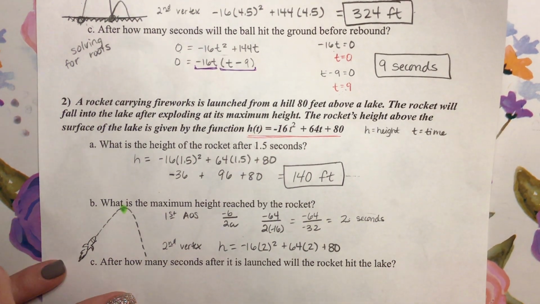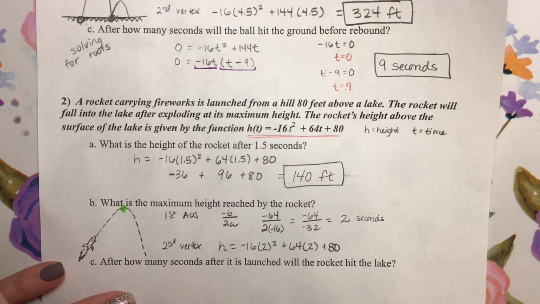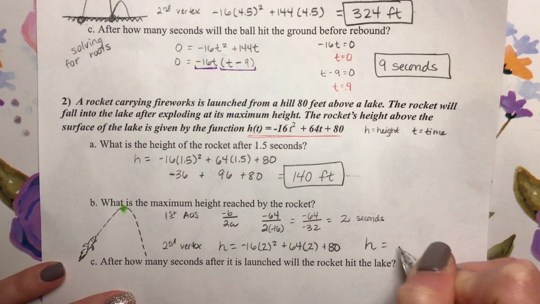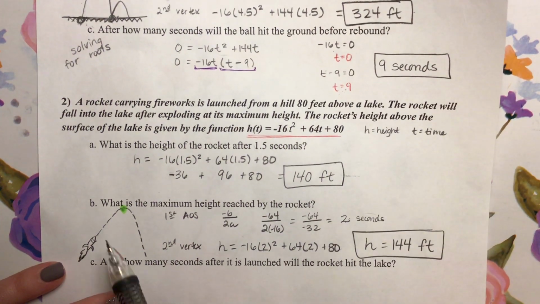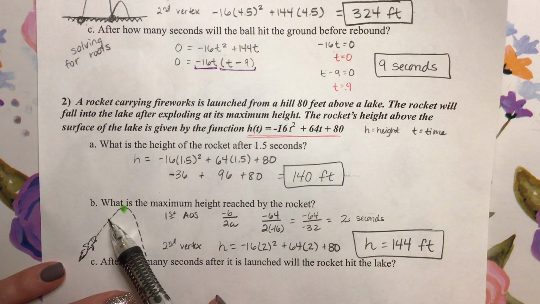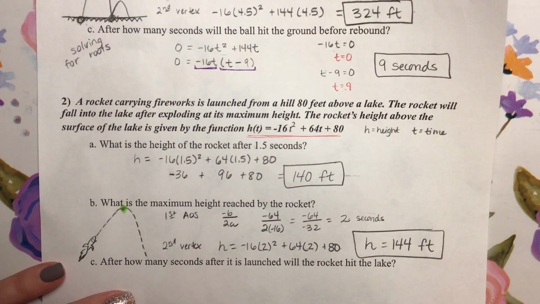So I have 4 times negative 16, and then I am adding 128 to it, and then I'm adding 80 to that, and I am getting 144 feet. So when I just simplified this down in my calculator, I'm getting height is equal to 144 feet. So for this rocket, it's getting launched up, and it's going up, up, up. It reaches 144 feet, and then it's going to have to start coming back down.